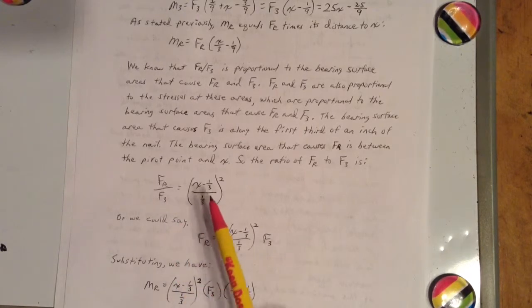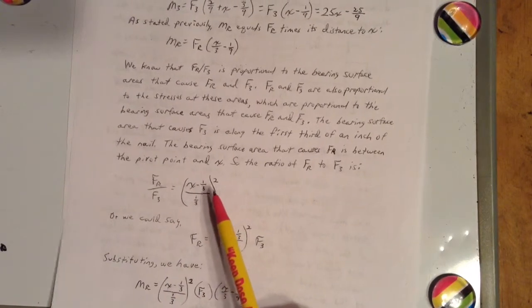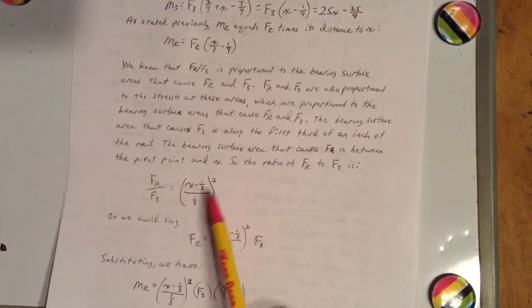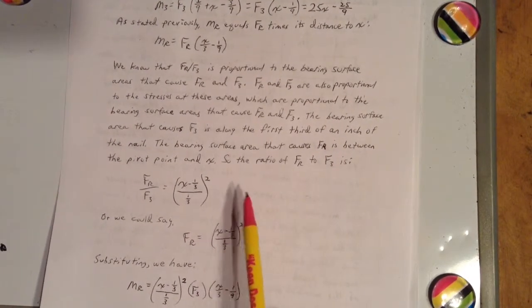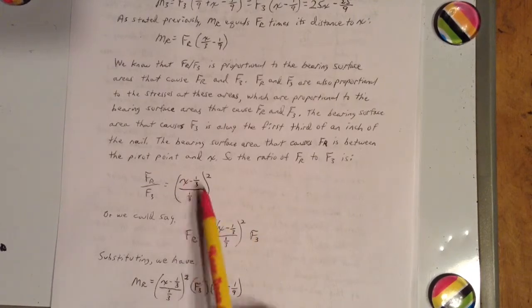FR is a varying amount here, so we can't say it's twice as much, not until X goes all the way to the right end of the board. But anyway, this is the formula.